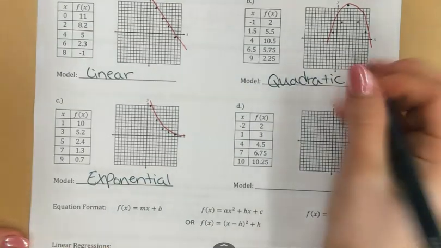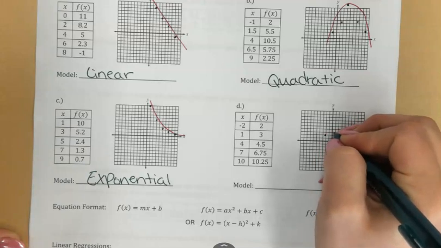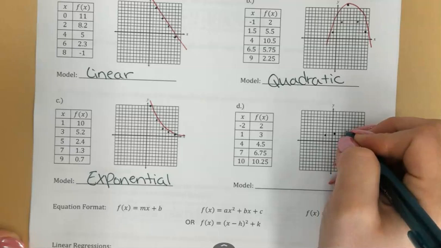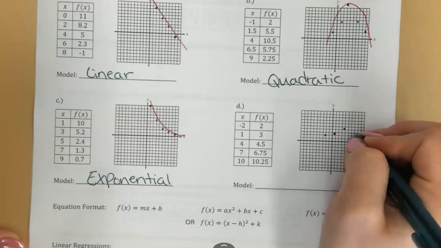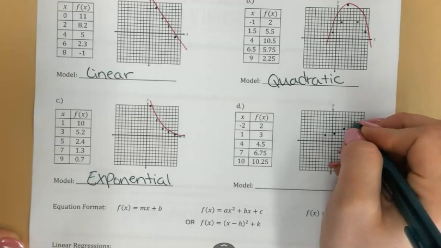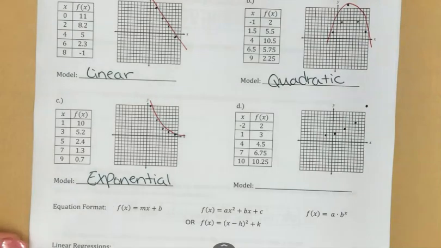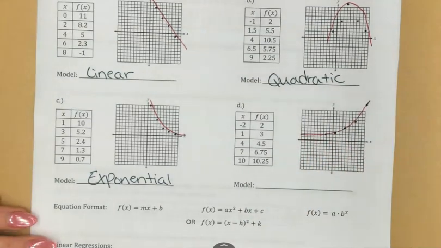And then last but not least, this one again is going to be an exponential.